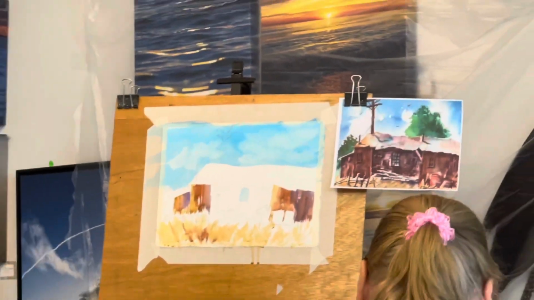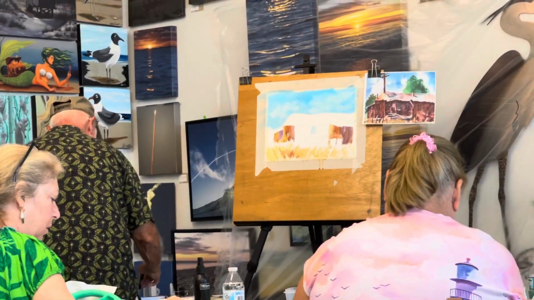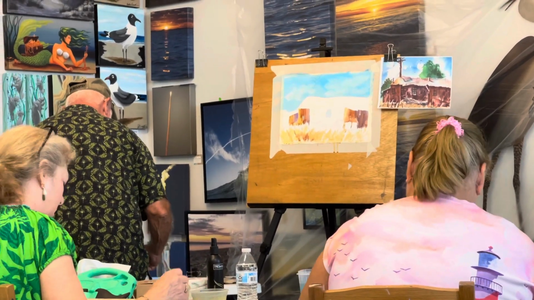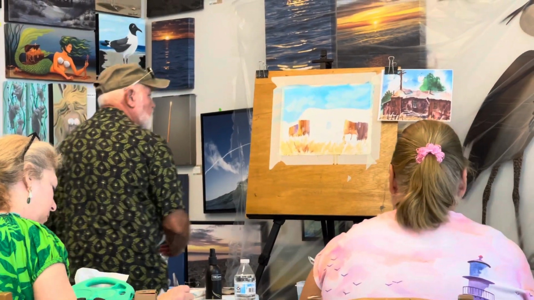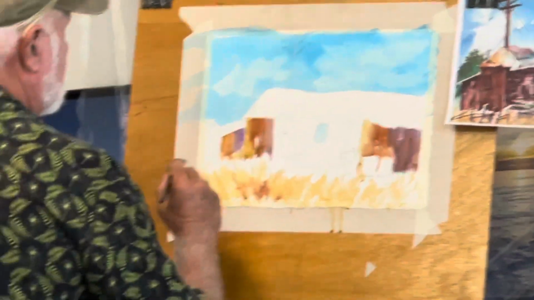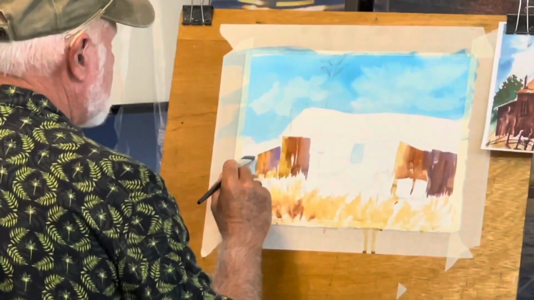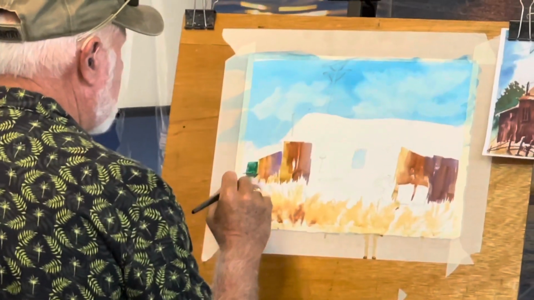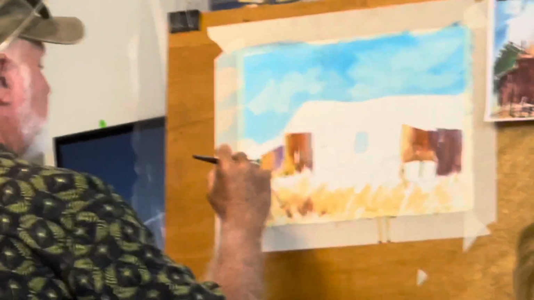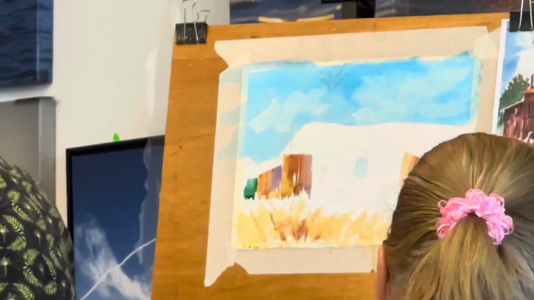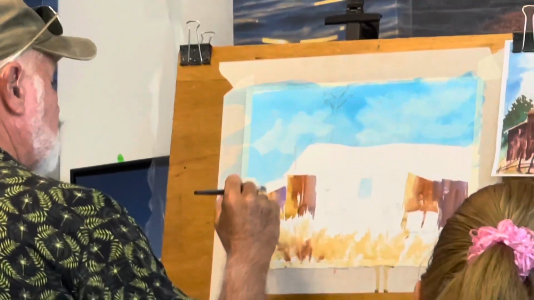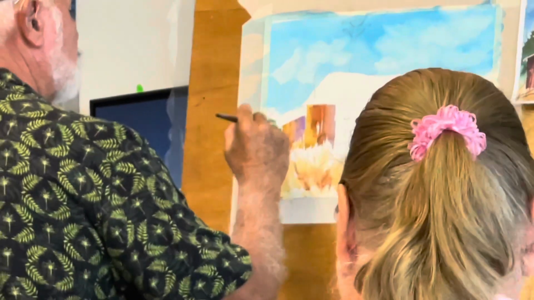Let me go to mixing up some Hooker's Green Deep and a little bit of ultramarine blue. This will be our foliage. And make sure this is dry. And so I'm just going to cut right around the side of that building, and same technique that I did before for the grasses. That's got too much water on it. Like that. Okay.